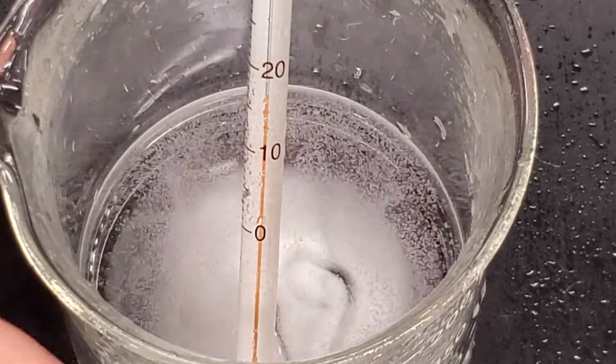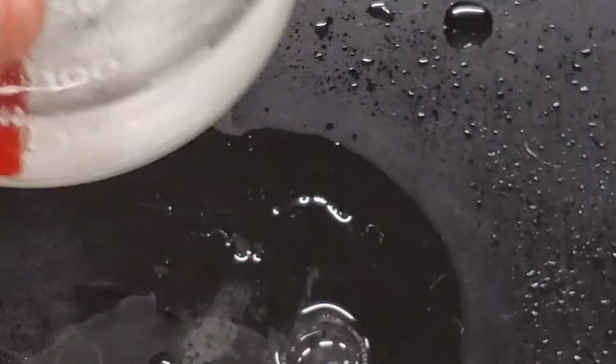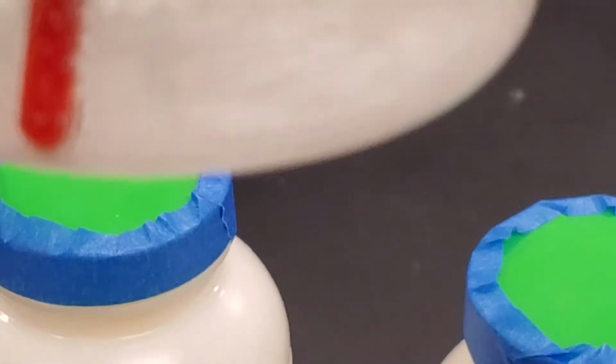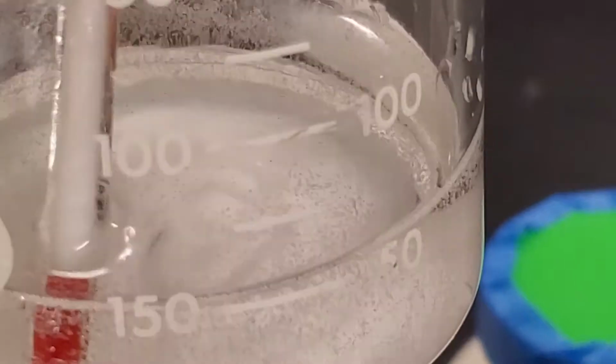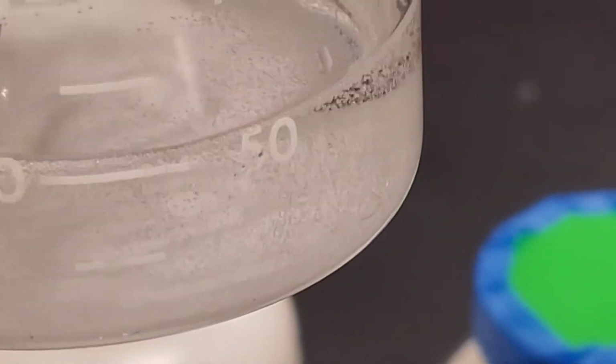While we're waiting for this minute to finish up, let's take a look and see if we see any major changes from what we would expect. Still appears that the liquid is clear. We do see bubbles. And there is a little bit of a white powder down at the bottom.